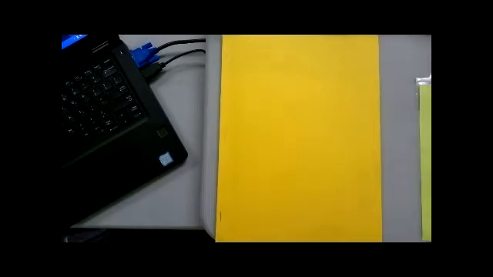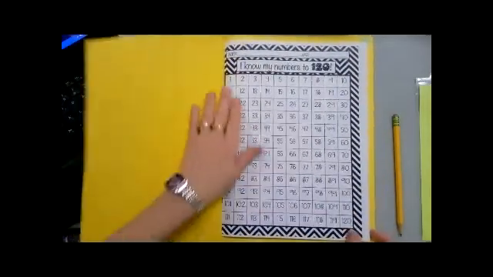Are you ready for today's math lesson? Okay, remember, you need your yellow math workbook. Let's go ahead and turn over to our 120 chart.